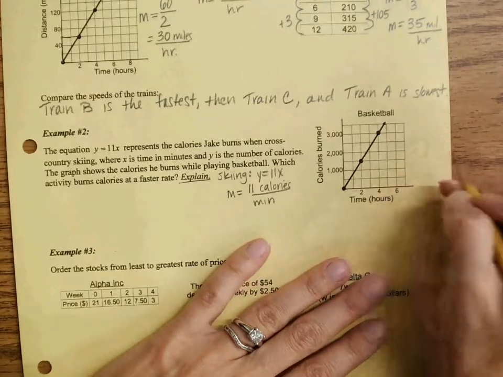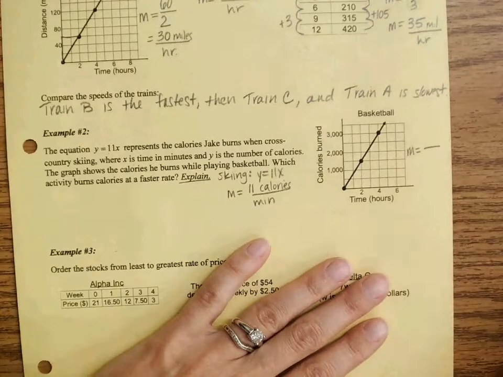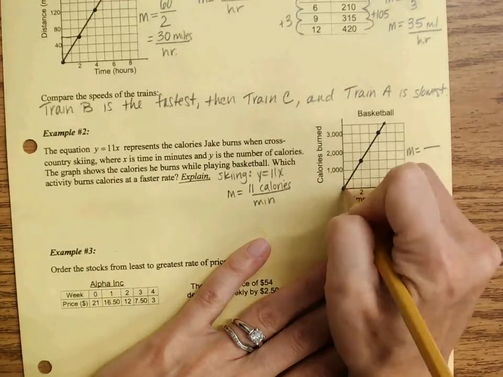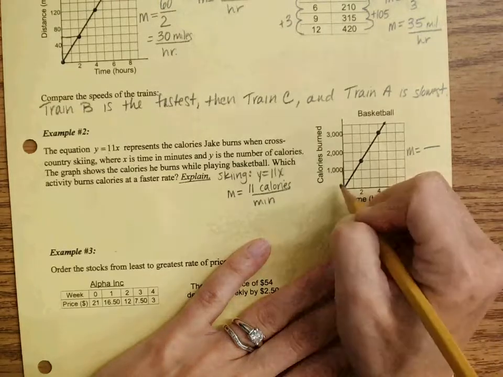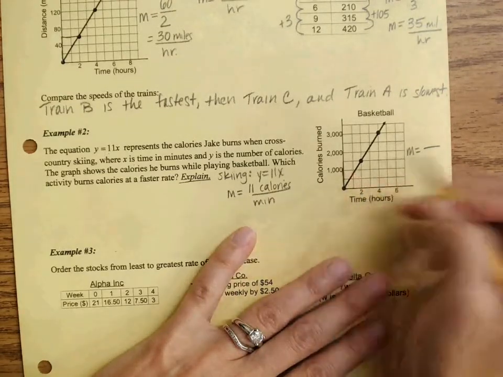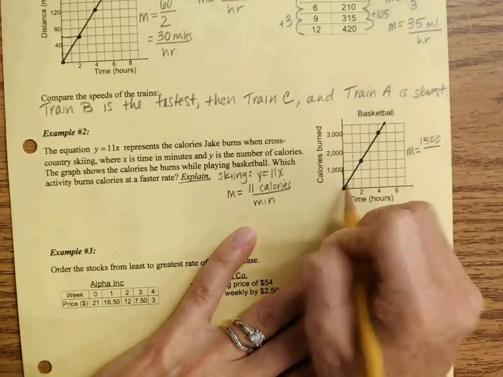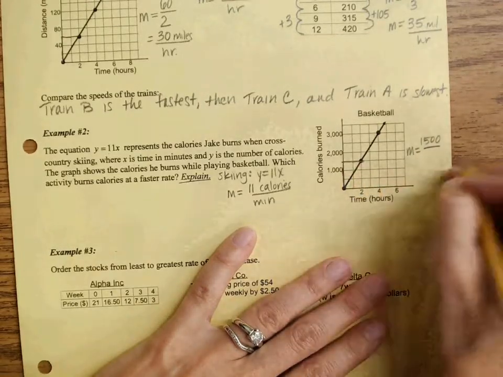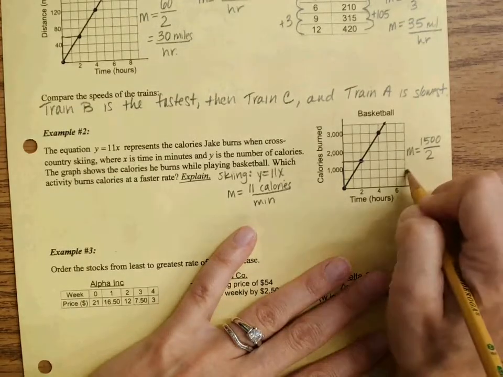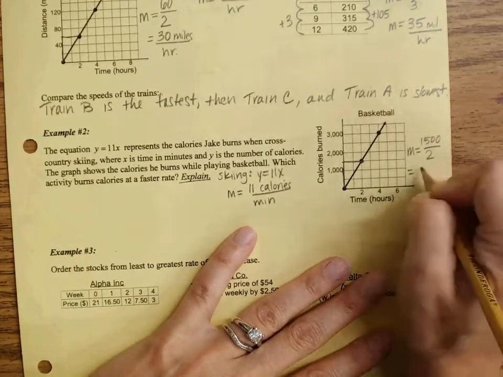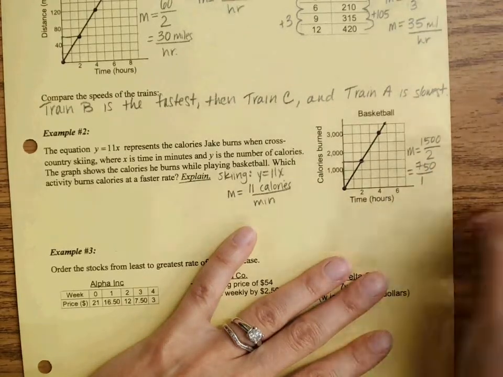So for basketball, we're going to go ahead and take a look at rise over run to figure out the slope. We are going to go up 1, 2, 3. So each of these intervals were 500. So it is 1,500. And going for my run is 1, 2. And each interval is 1. And so if I simplify that, it's 750 over 1.